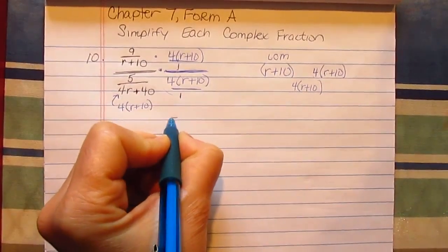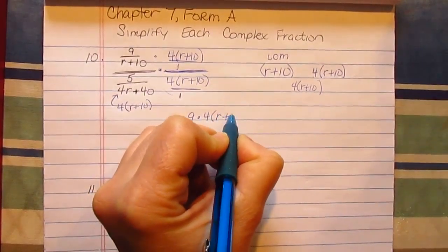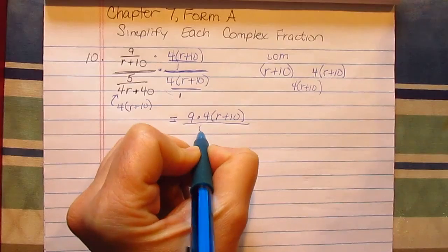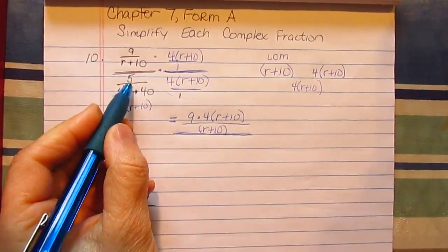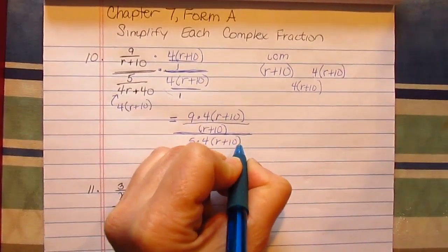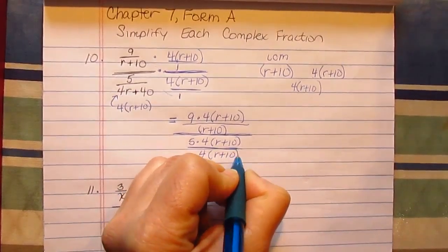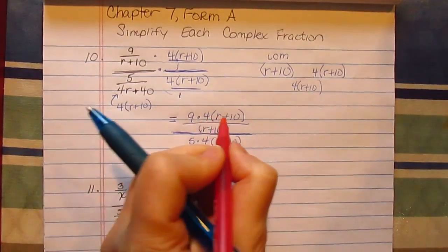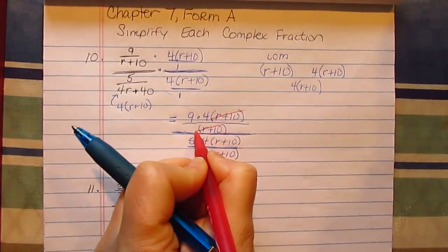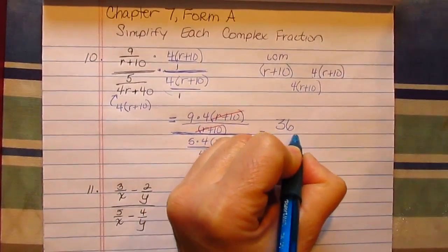I'll actually write it out over here. I multiply across the top: 9 times 4(r + 10) over (r + 10). That's my new numerator. And 5 times 4(r + 10). On my denominator, I'm going to use this one, 4(r + 10). Okay, so now let's look at the numerator. What actually happens here is that this (r + 10) cancels with this (r + 10), and my numerator becomes just 36.